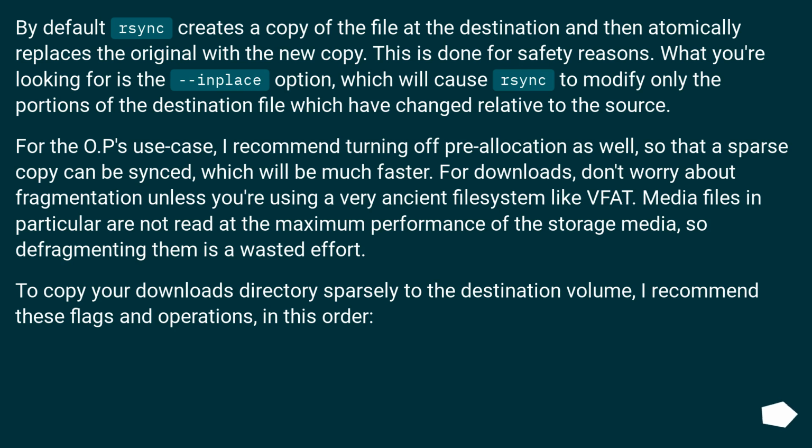For the OP's use case, I recommend turning off pre-allocation as well, so that a sparse copy can be synced, which will be much faster. For downloads, don't worry about fragmentation unless you're using a very ancient file system like FAT. Media files in particular are not read at the maximum performance of the storage media, so defragmenting them is a wasted effort. To copy your downloads directory sparsely to the destination volume, I recommend these flags and operations, in this order.